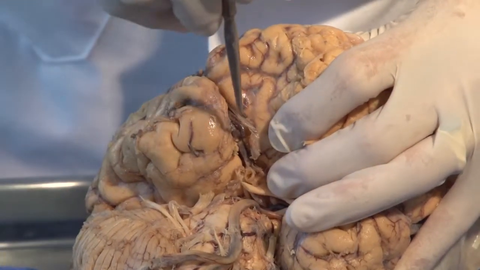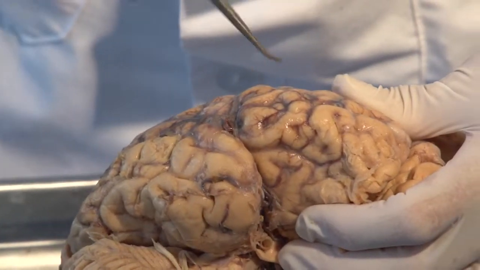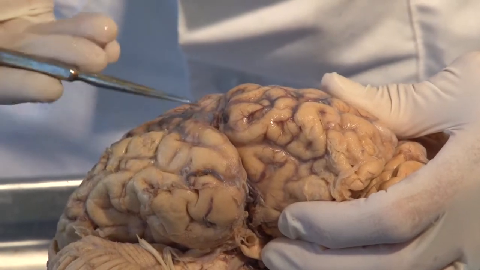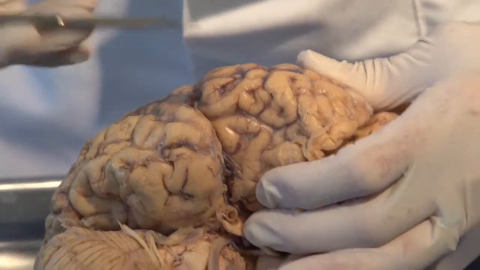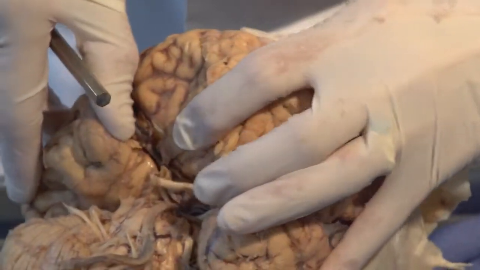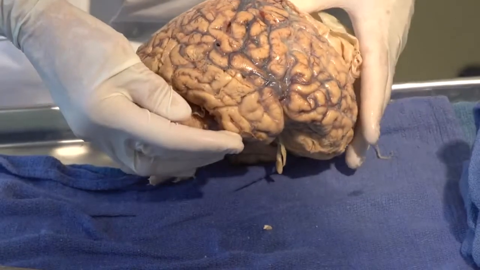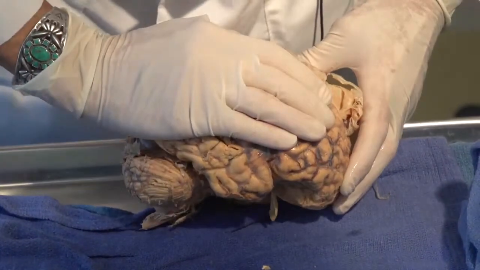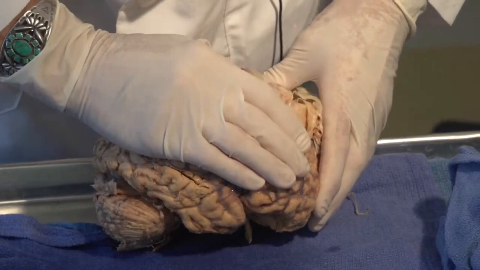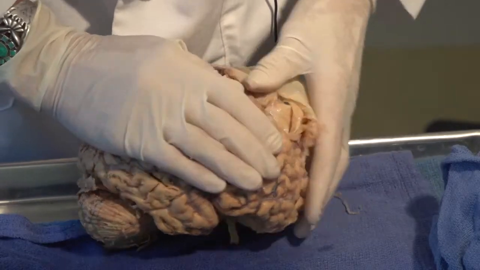And then it comes out here and branches, and some of those branches come up over the surface of the frontal lobe and parietal lobe, and other branches come over just the top edge of the temporal lobe. So there you have the middle cerebral artery on that side. But the distribution of the middle cerebral artery, which is the most important one, I think, probably in terms of involvement in pathology, is over the lateral surface of the hemisphere.